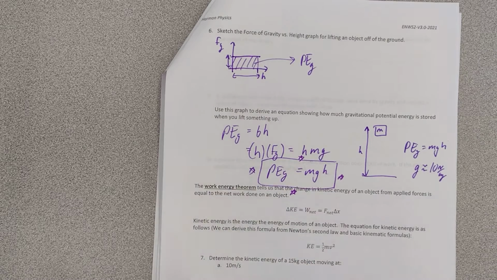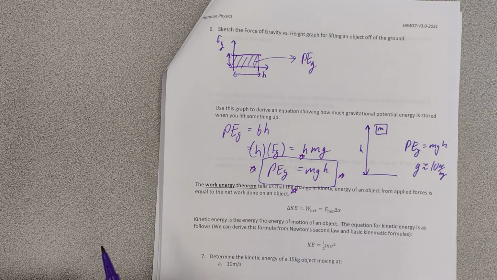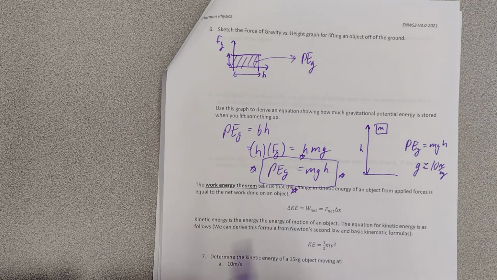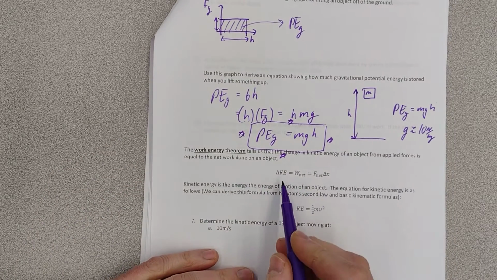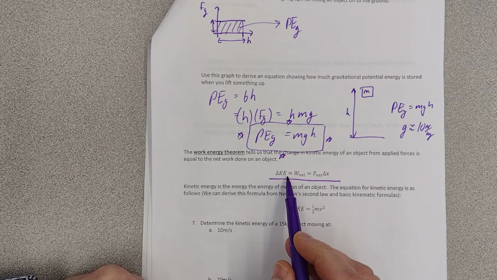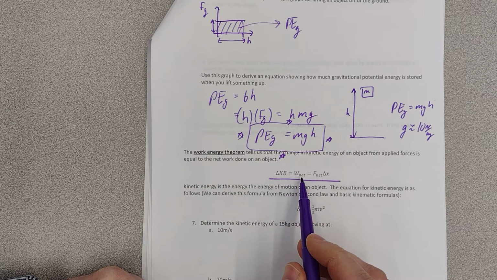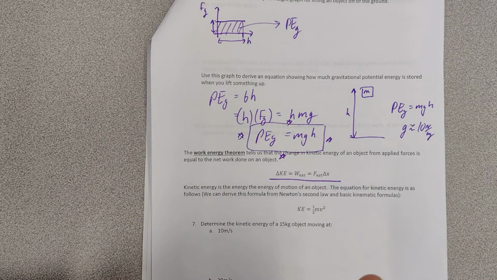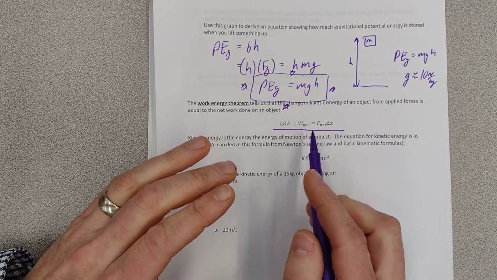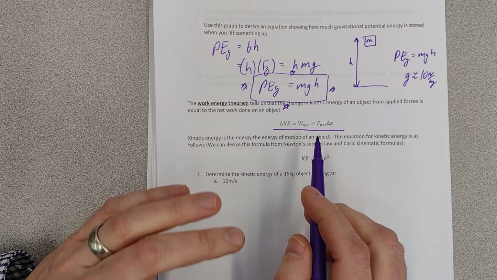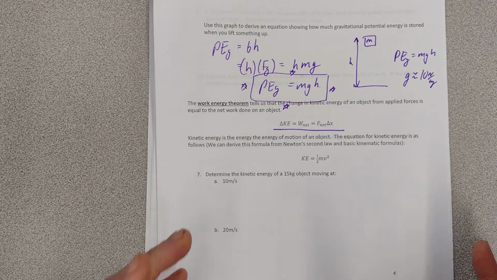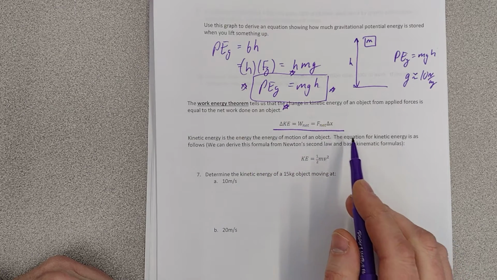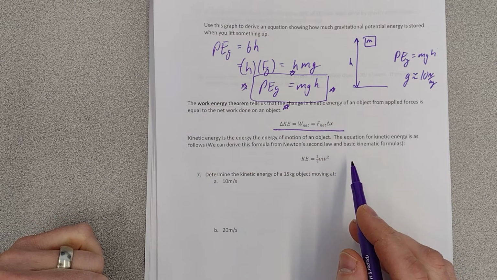Now, here we go. The work energy theorem tells us that the change in kinetic energy of an object from applied forces is equal to the net work done on the object. So I've basically been saying that, but this is it in an equation. The change in kinetic energy of an object is equal to the net work done on it. So if you look at all the forces acting and boil it down to the net force, that net force acting on the object times however far it's moving for, its displacement, gives you the change in kinetic energy. Now, kinetic energy is the energy of motion of an object, all right?